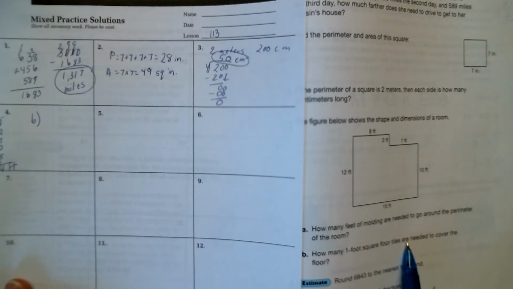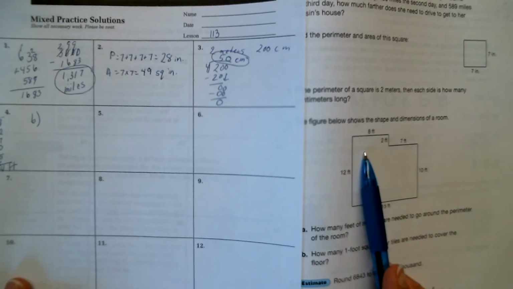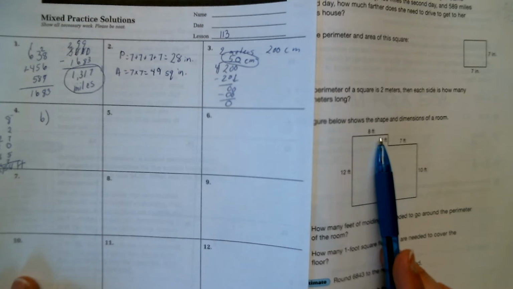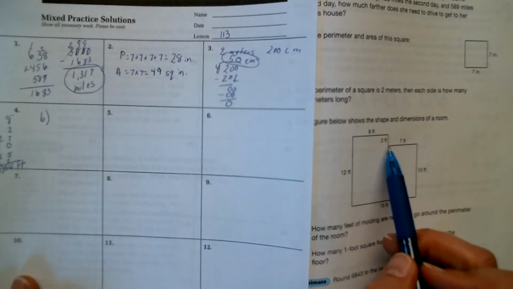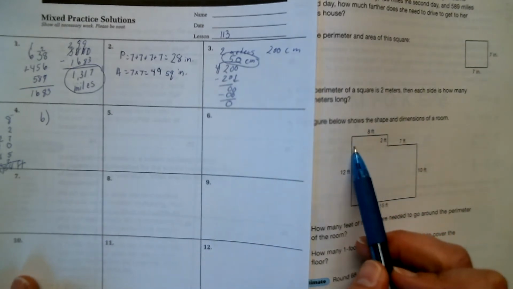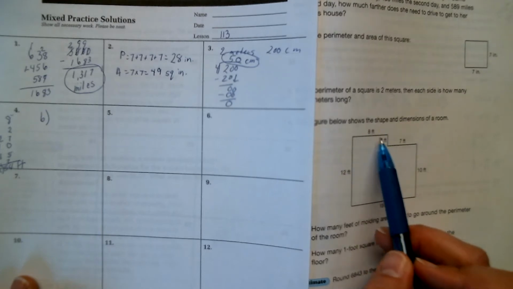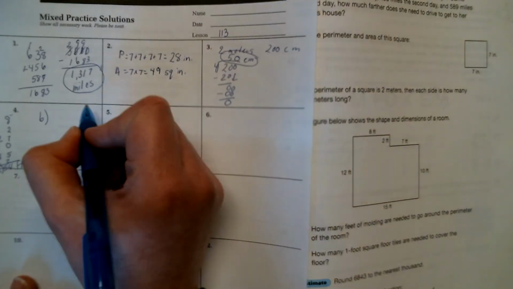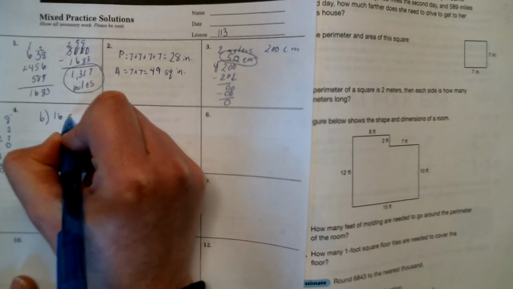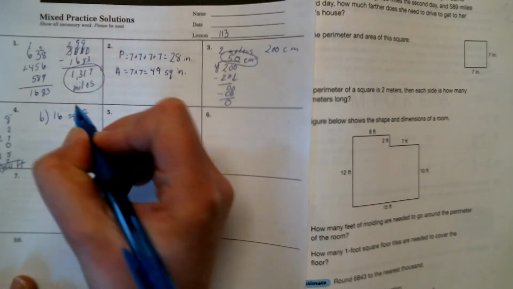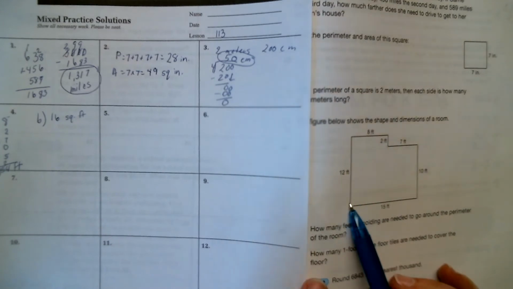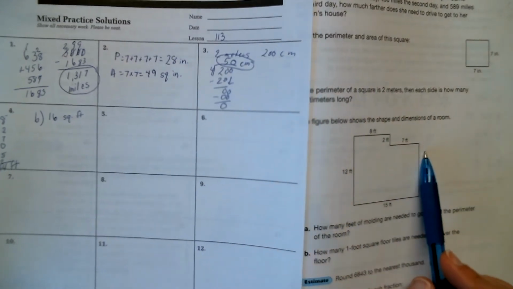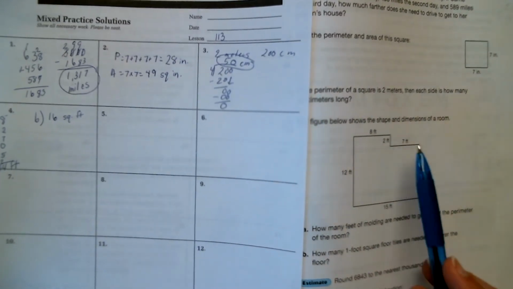How many 1 foot square tiles are needed to cover the floor? Yep, so you have to find square feet. So remember how we did this in the last one? We kind of pretend that there's a line right there. So 8 times 2 is this top little section right there. 8 times 2 is 16 square feet. And now we don't use this one because that goes all the way up. We use this one that just goes part of the way up. And we don't need the 7 either.